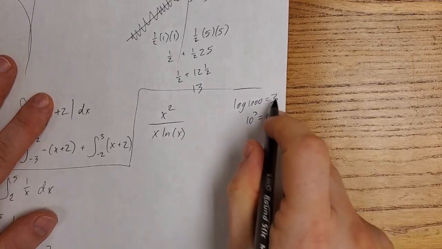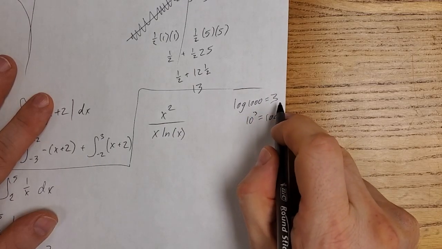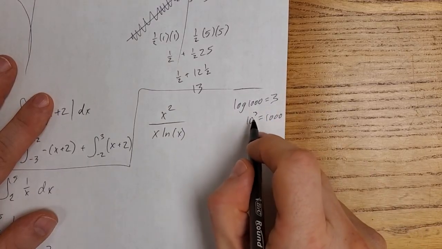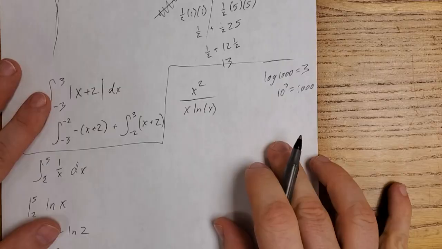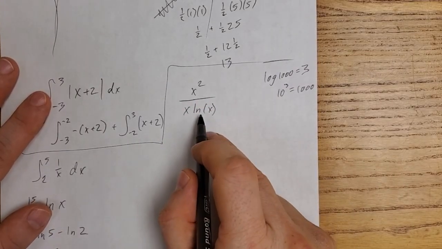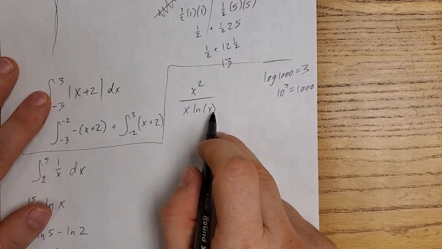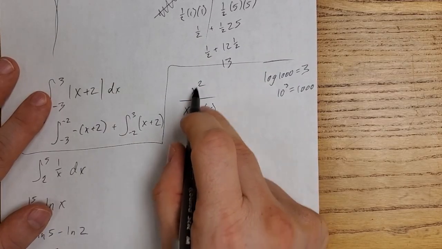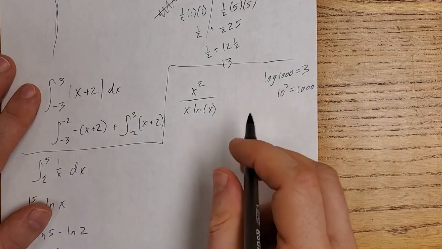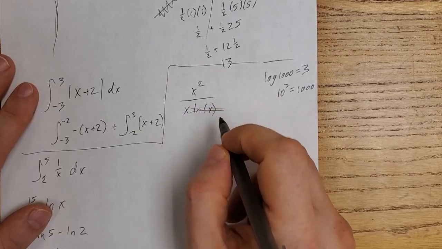But what we can gather from that is when you take a log, what you're going to end up with is a much smaller number, because it's the inverse of taking the power. So when we're figuring how these numbers are going to compare, the natural log of x is going to be much smaller than these other x's that we have. So we can maybe ignore that.